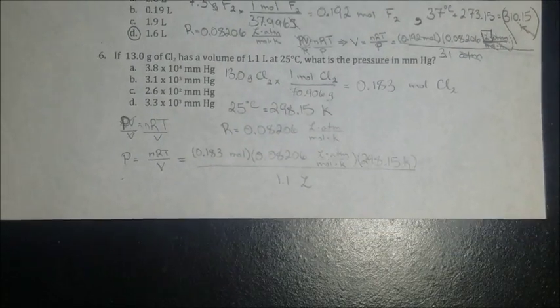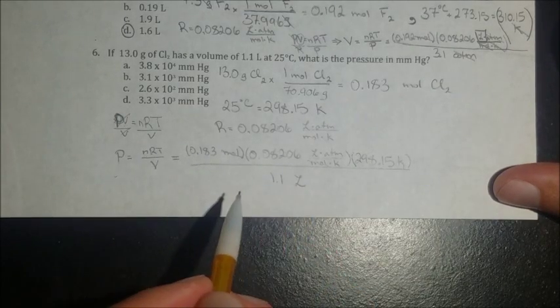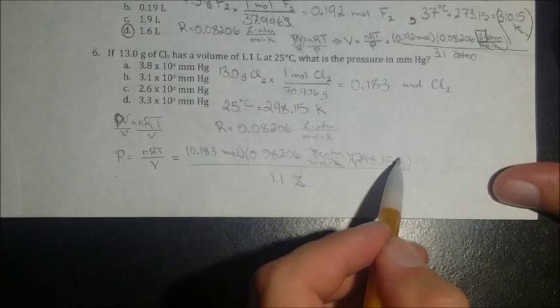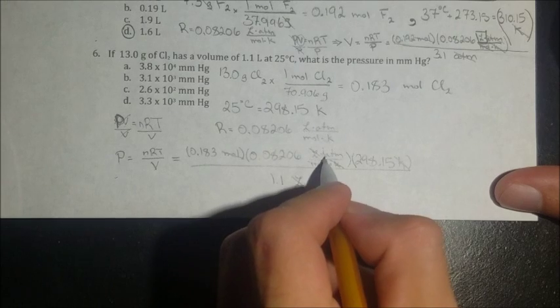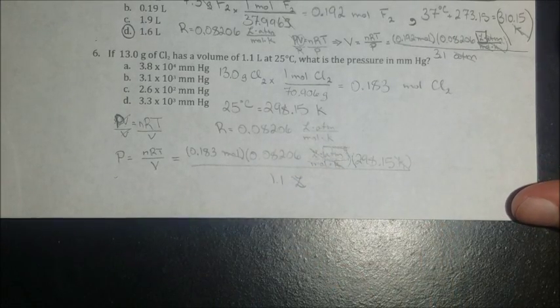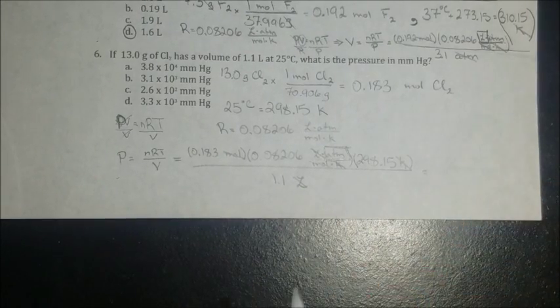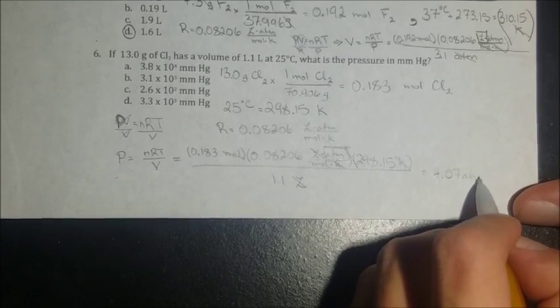Let's take a moment and make sure that all of our units cancel. So we have moles and moles, liters and liters, Kelvin and Kelvin. The last unit that's left is atmospheres, and this is the unit of our pressure. Notice it's not in millimeters of mercury, it's in atmospheres. When we do this calculation, the pressure that we get is 4.07 atmospheres.